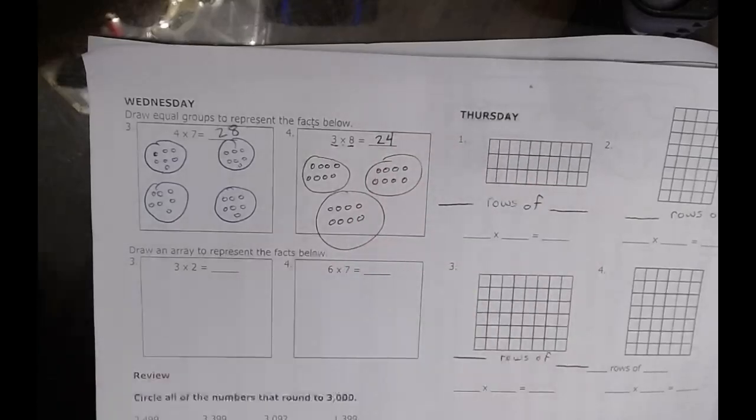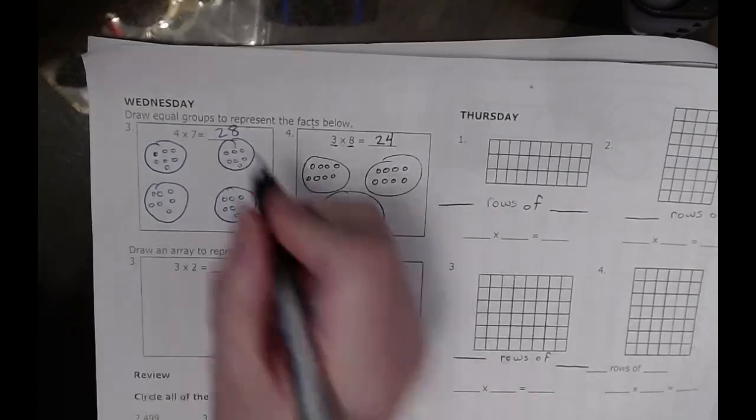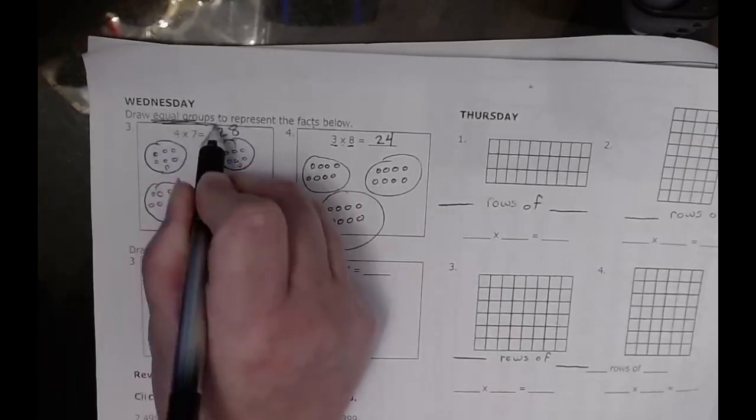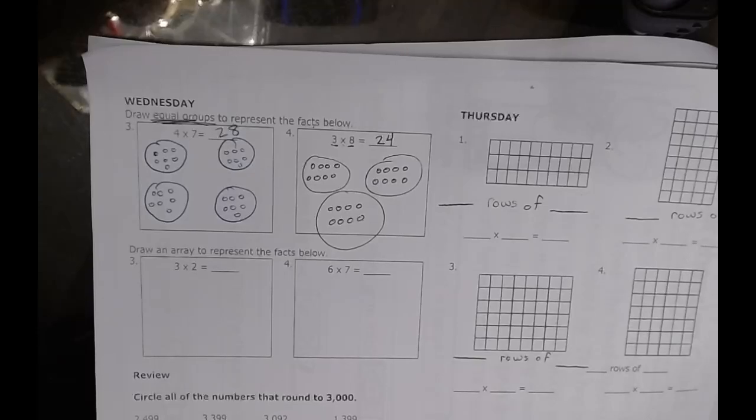However, if they do not take their time and ensure that they have the right amount in each group, because they are equal groups, they will have the wrong number. Okay, so these strategies are only helpful if your student decides to actually take their time and do it correctly.